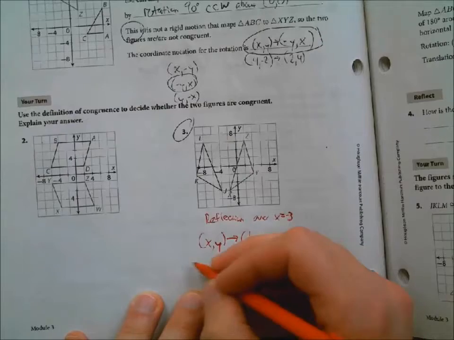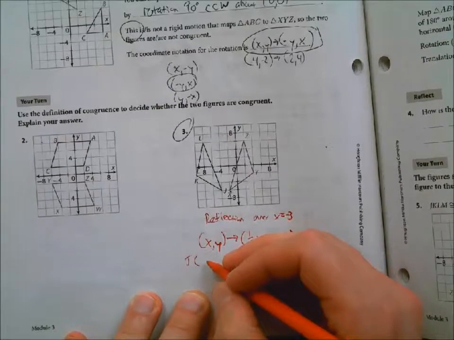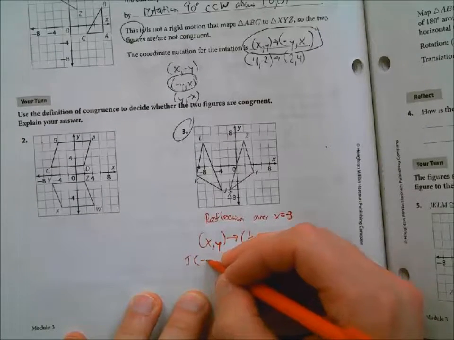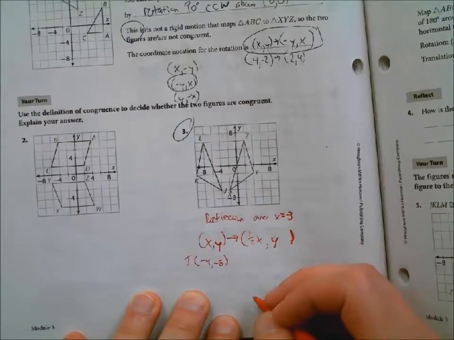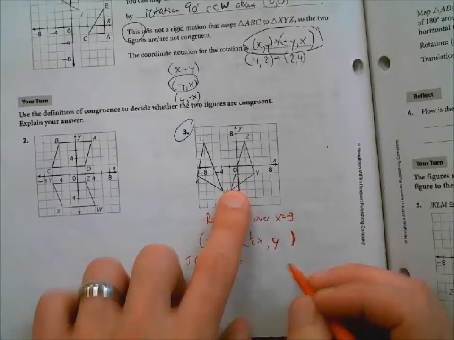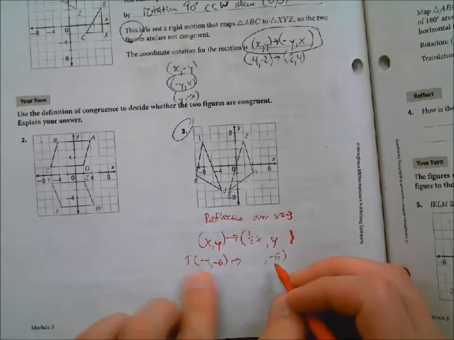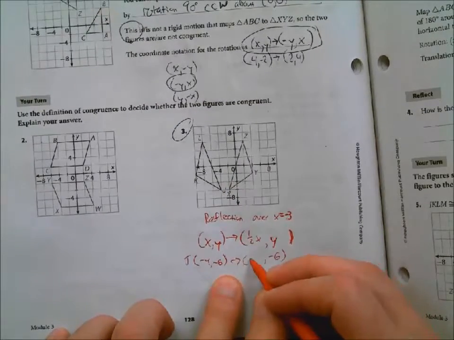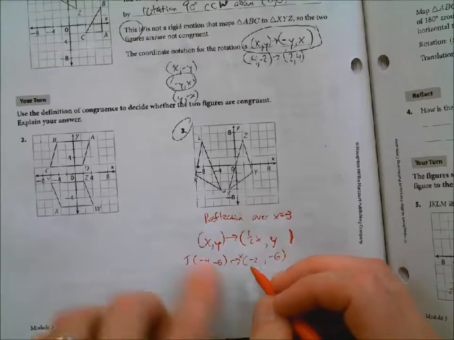Okay, so certainly for J, if we took, let's see, what is that? Negative 4, negative 6. Yep, so the y coordinate there would still be negative 6. That's right. Half of negative 4 would be negative 2, and so yeah, that would work. So that would get us to X.